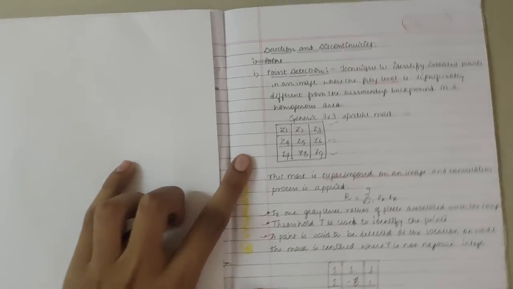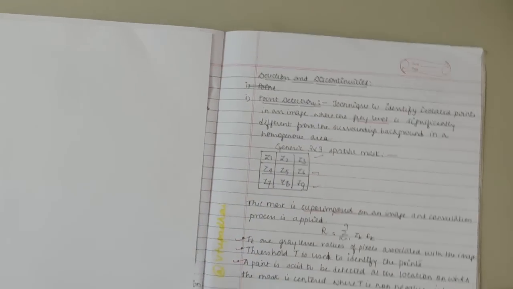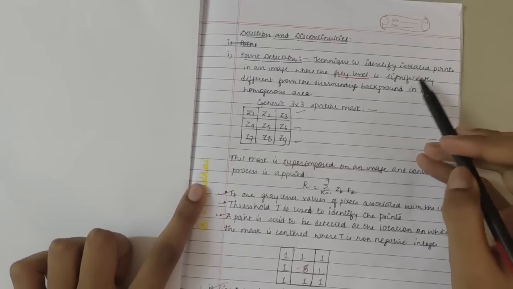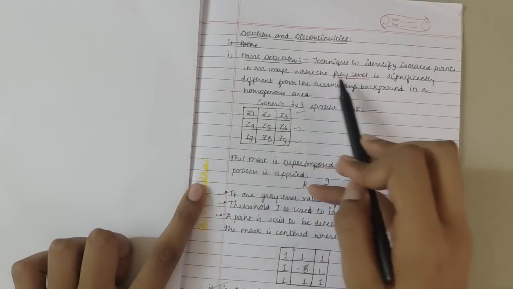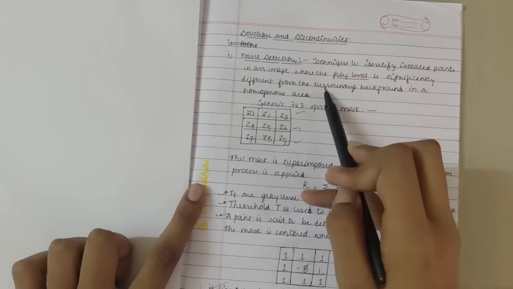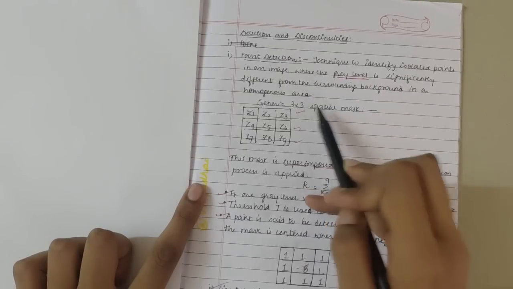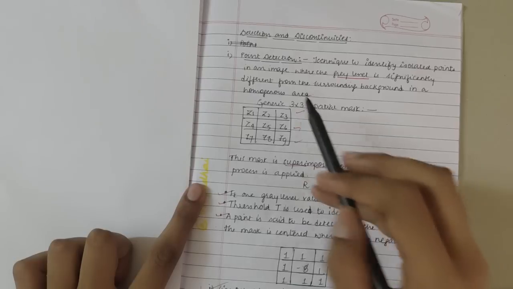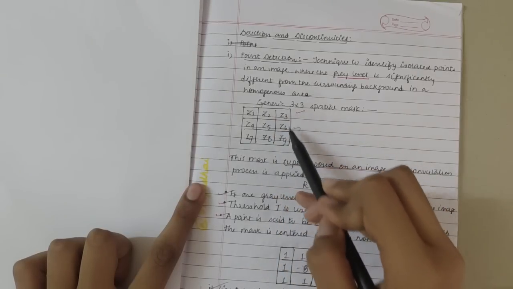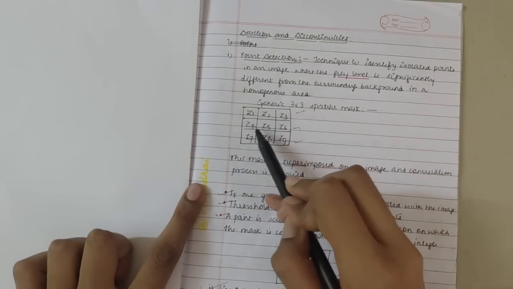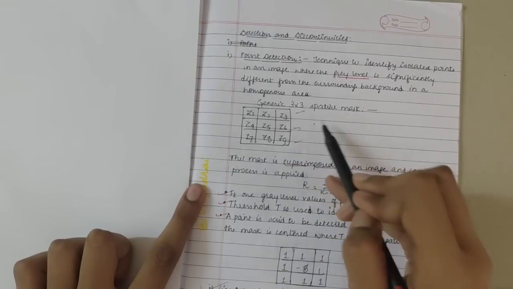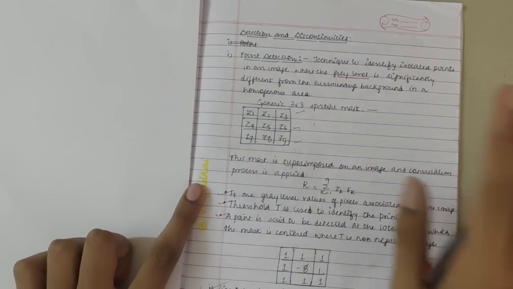Moving forward, next we have detection of discontinuities. First we have point detection. Point detection is a technique to identify isolated points in an image where the gray level is significantly different from the surrounding background in a homogeneous area. Let's understand this with the help of this figure. You can see it's a 3x3 matrix: Z1, Z2, Z3, Z4, Z5, Z6, Z7, Z8, Z9. Let us consider it represents an image.